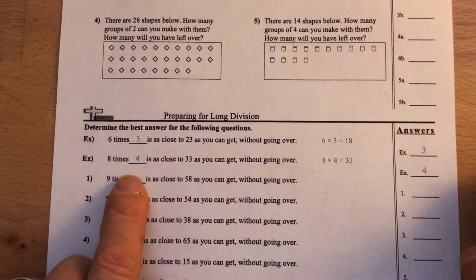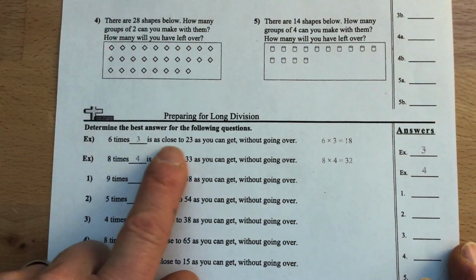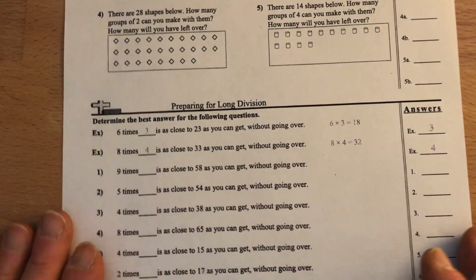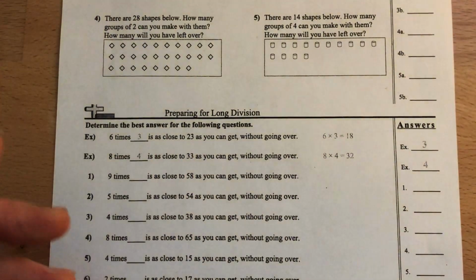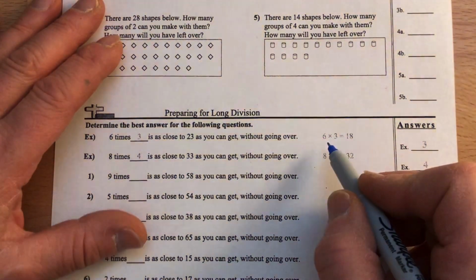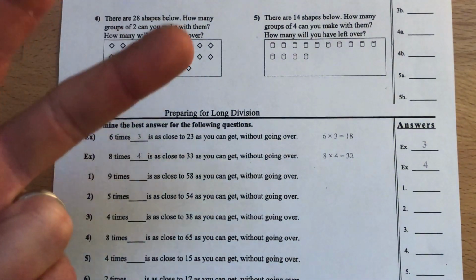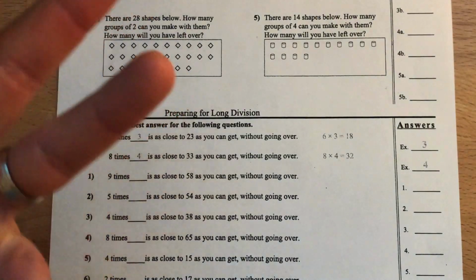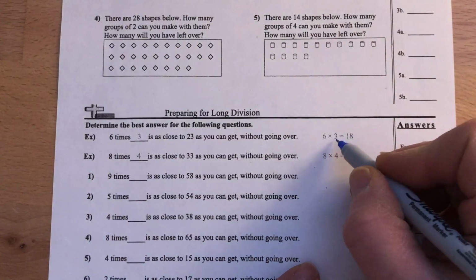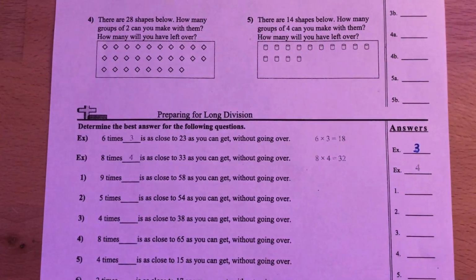These first 2 have been done for us, and let's just review those. 6 times 3 is as close to 23 as you can get without going over. So over here, you're going to have to figure out how many 6s you can get. Like how many 6s fit into 23 without going over. And that would be 3, right? If I skip count, 6, 12, 18, 24. You see how 24 goes over 23? So I have to back off one and say just 3. So 6 times 3 is 18, and then over here, we say it fits in 3 times without going over.